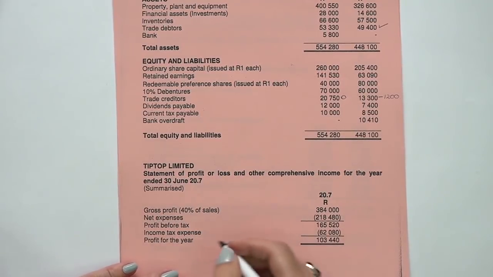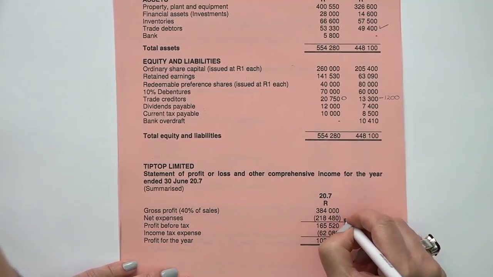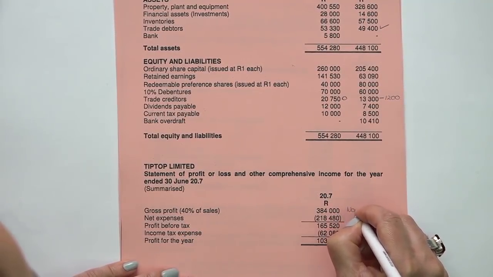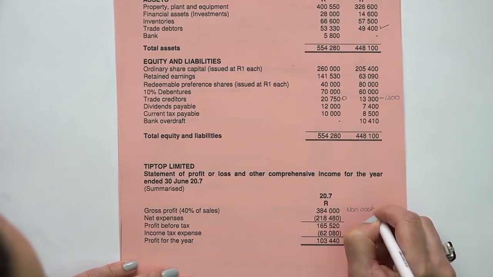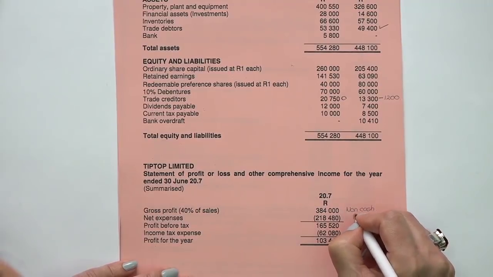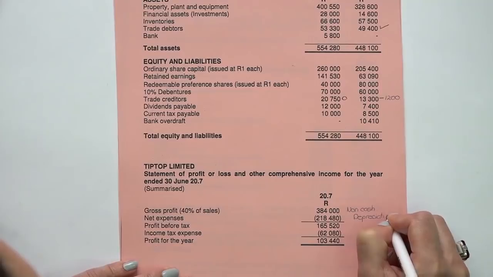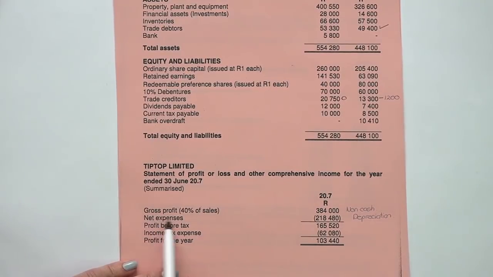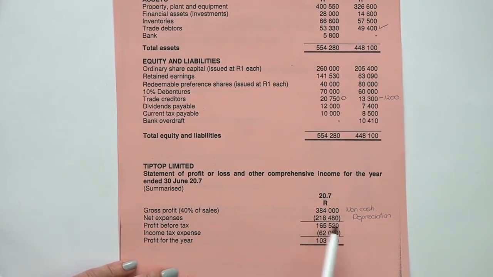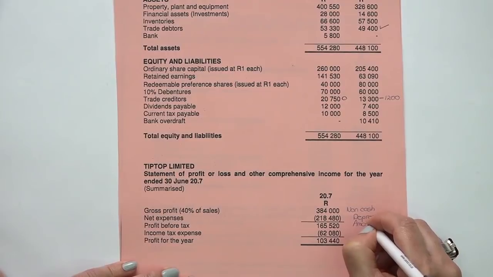You can compile a list of this while you're busy preparing for the exam. Examples of expenses that are non-cash items. If you think back to Chapter 10, we already revised that. Depreciation is one of the non-cash items that will be in my net expenses, but it does not form part of my statement of cash flows. Another example will be amortization.